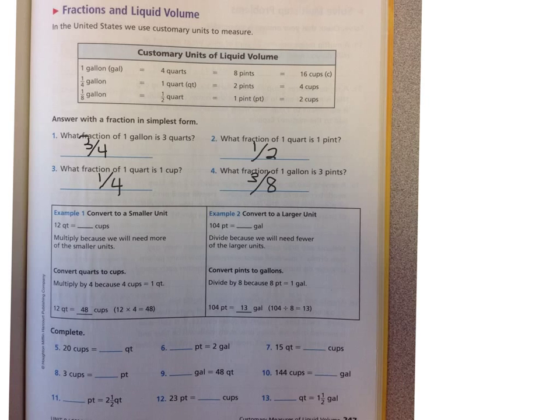3 out of 8. Okay, so in this box right here it says multiply because we need more of the smaller units. So when you convert to a smaller unit, we're going to multiply. And then if you're converting to a larger unit, we're going to divide because we will need fewer of the larger units. Alright, so let's look at number 5.